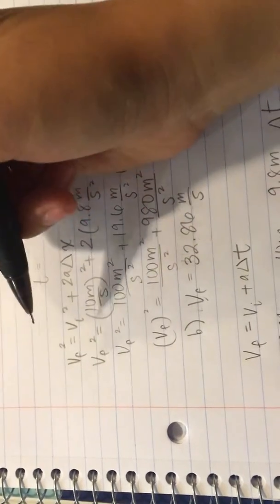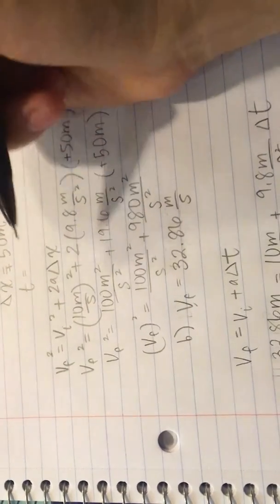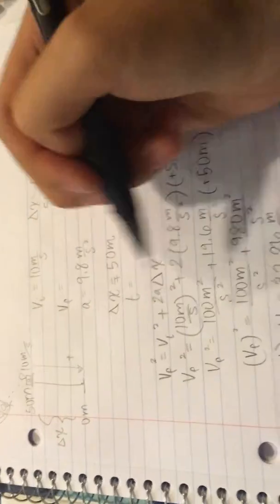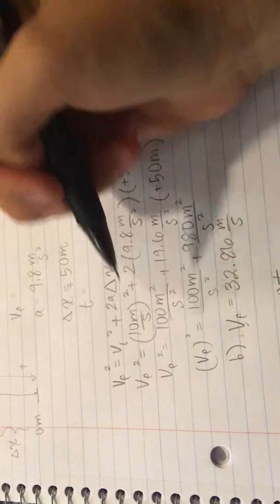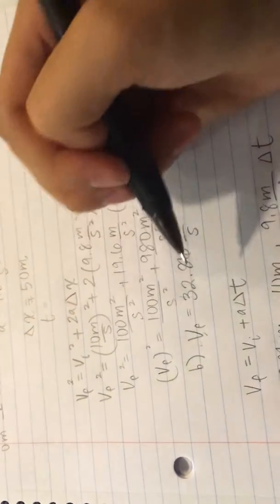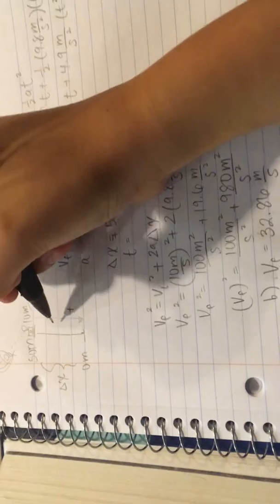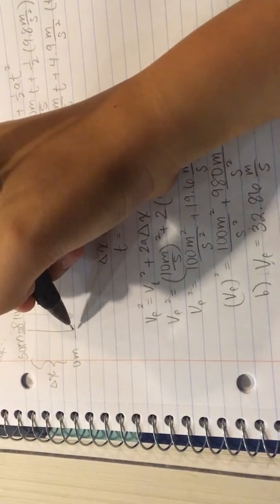So the final velocity squared equals the initial velocity squared plus 2a and the displacement. So I plugged in everything that I knew, and I found the final velocity, which is 32.86 meters per second. So I figured out B. What is the final velocity right as it hits that point before it hits the ground?